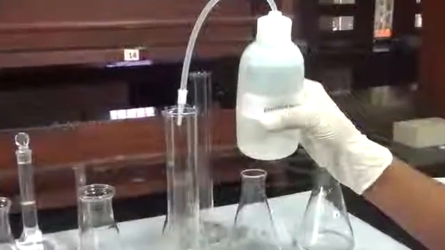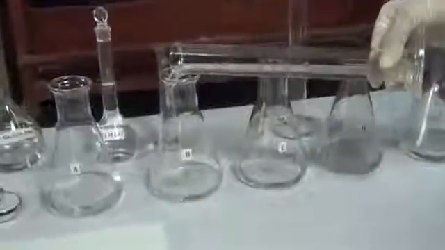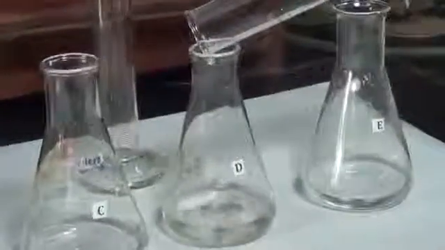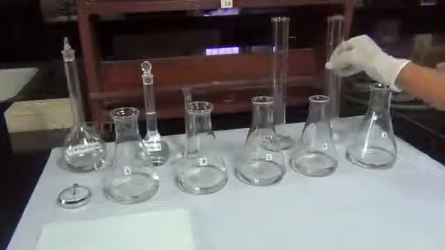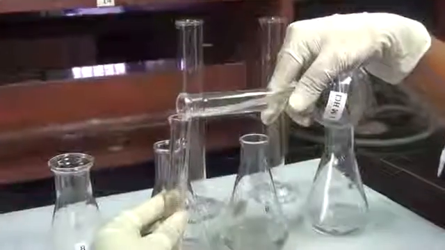Then add 40 ml of distilled water to flask A, 30 ml to B, 20 ml to C and 10 ml to D, so that the volume of solution in each flask is 50 ml. Take 10 ml of 1 molar hydrochloric acid in the measuring jar.